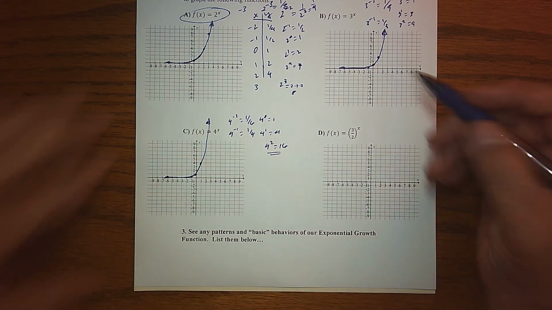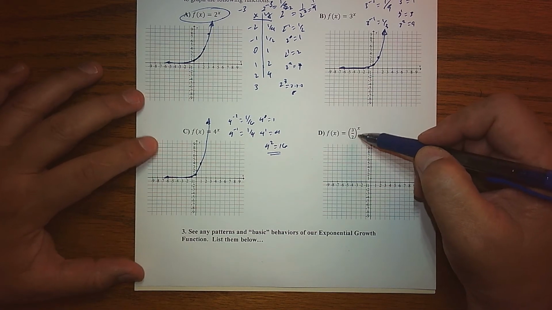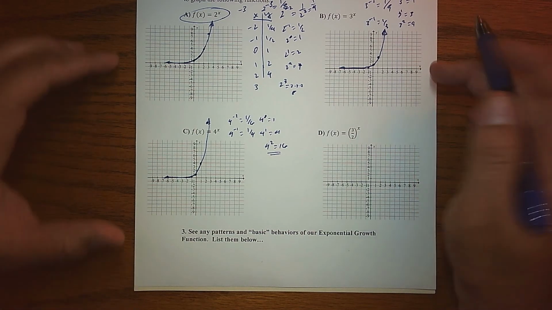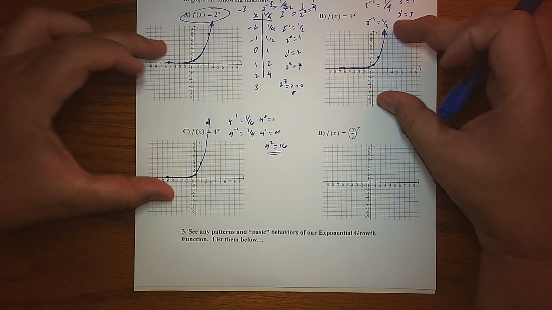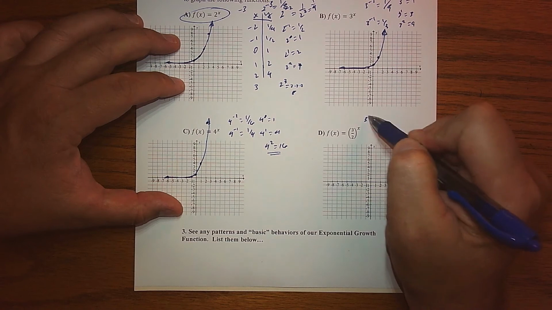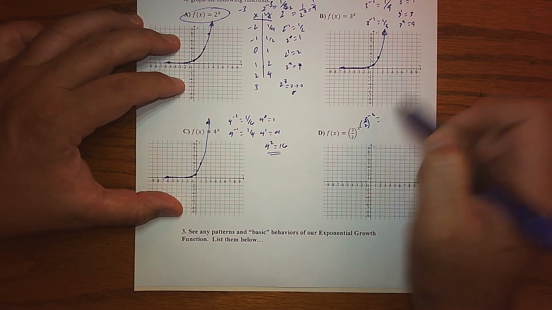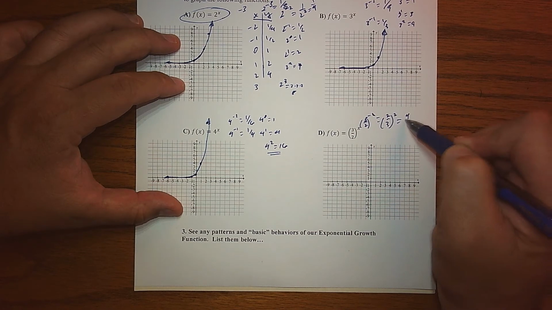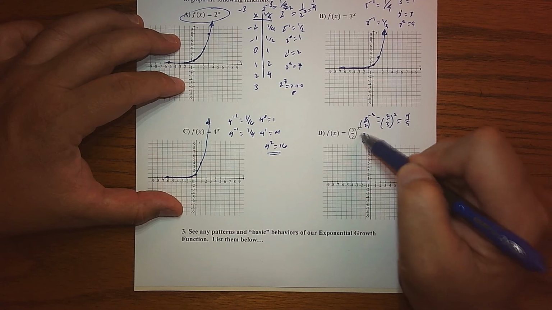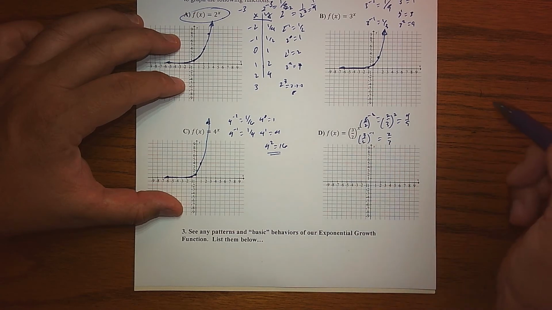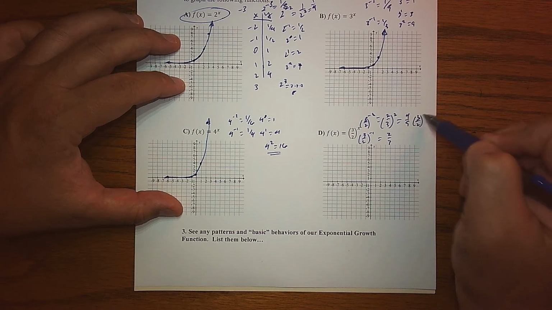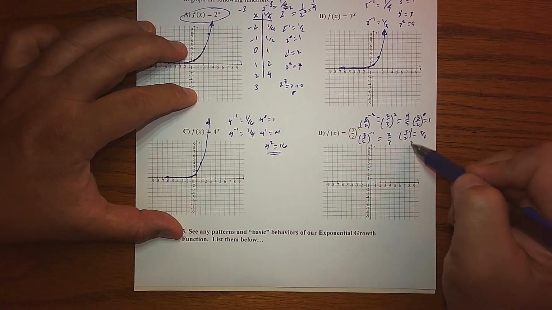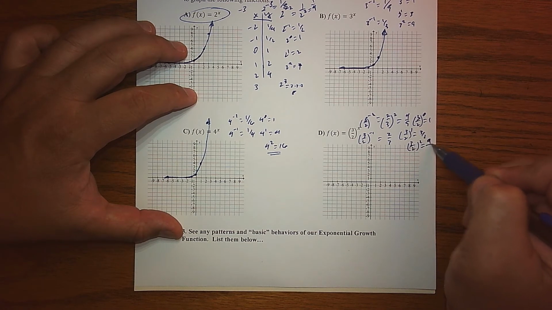All right, and then last but not least, here, let me throw a fraction at you. So we have (3/2)^x. What are we expecting out of this? Well, if you're paying attention, I expect the graph to look like this. So if we do 3/2 to the -2, that's basically going to give us a reciprocal. That's (2/3) squared, which is 4/9. If we do 3/2 to the -1, again, that's just a reciprocal. That's 2/3. 3/2 to the 0 power is 1. 3/2 to the first power is 3/2. And 3/2 to the second power is 9/4.